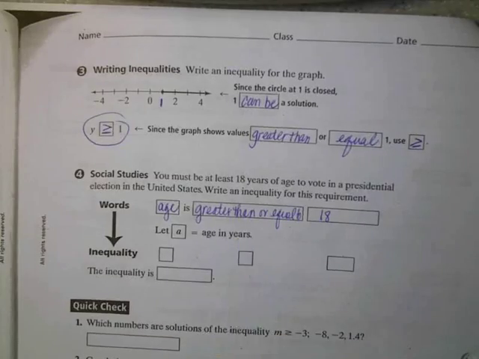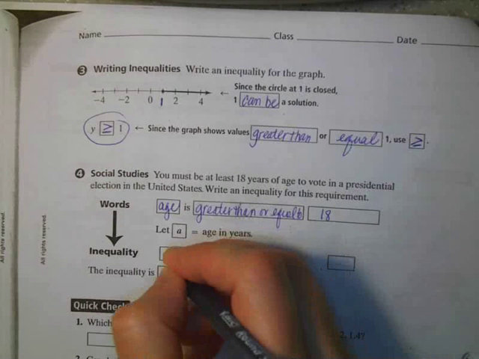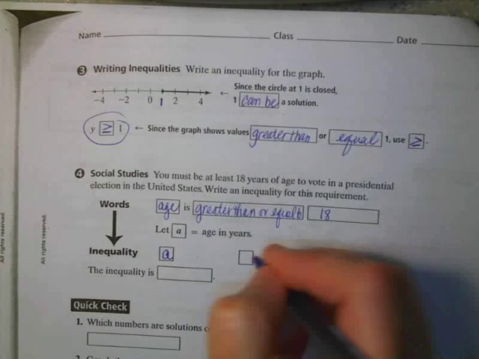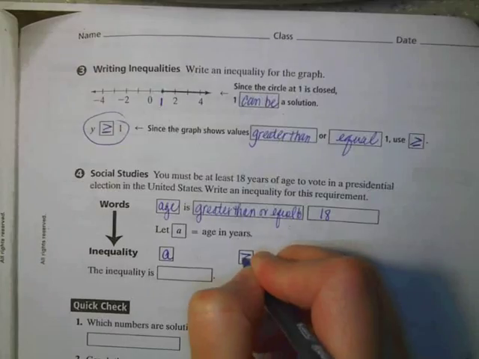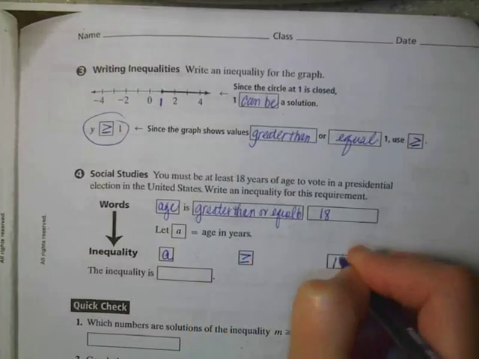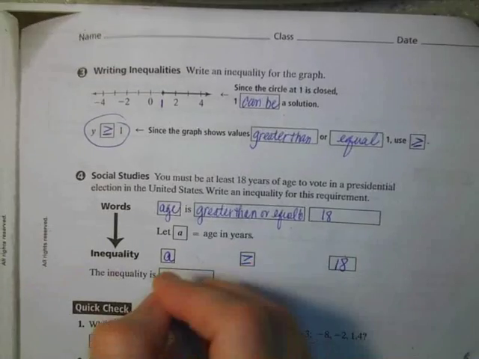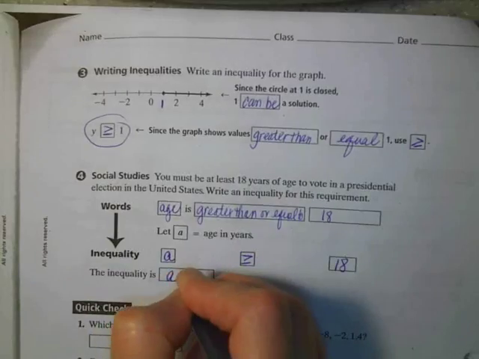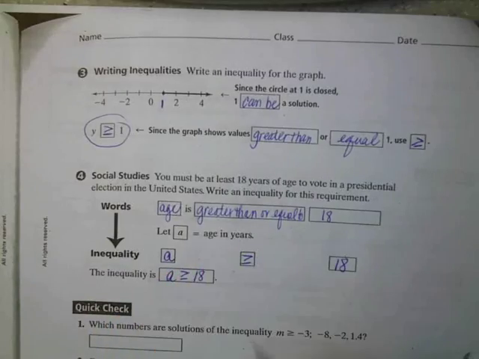So if A is equal to the age in years, we can write that A is greater than or equal to 18, and you just pull that together in one nice little inequality.